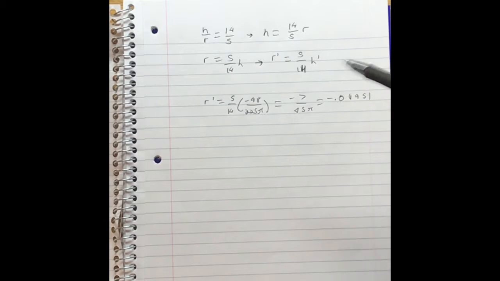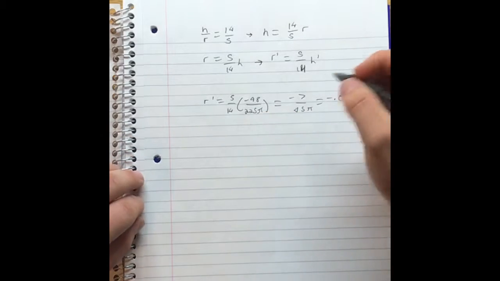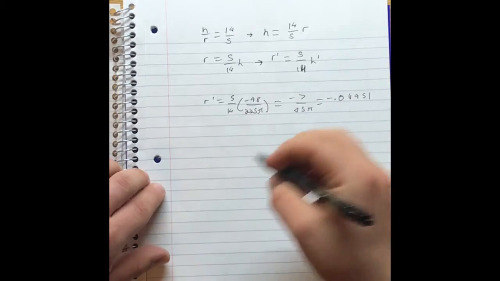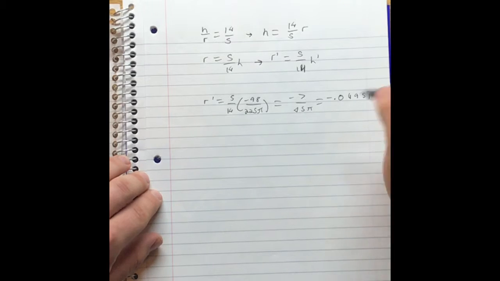And so much easier than redoing all of the first part, but note, however, that we were only able to do this easier way because it was asked for r prime at the exact same time that we were asked for h prime in the first part. And so we didn't have to go through that long process. And so in turn, we find that the radius decreases at a rate of 0.04951 feet per hour.